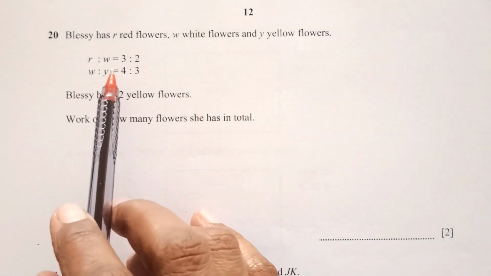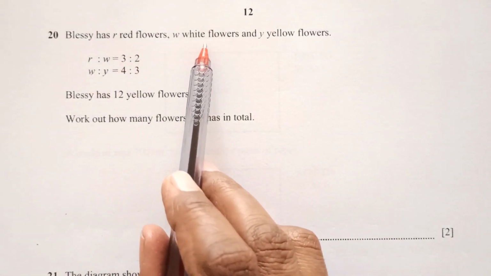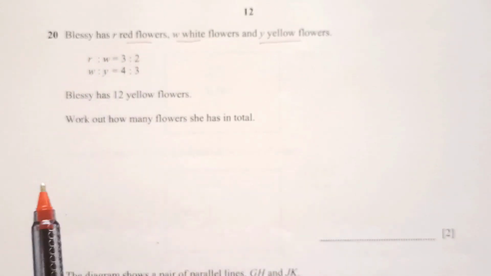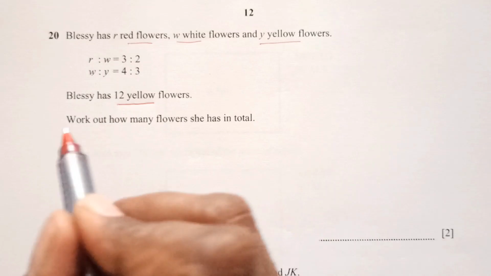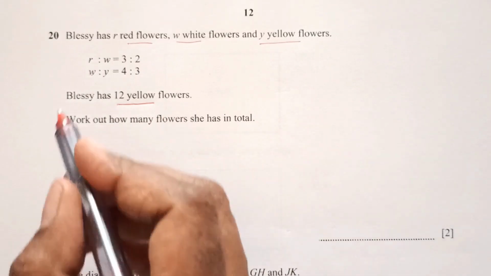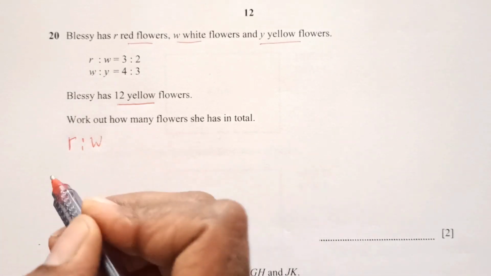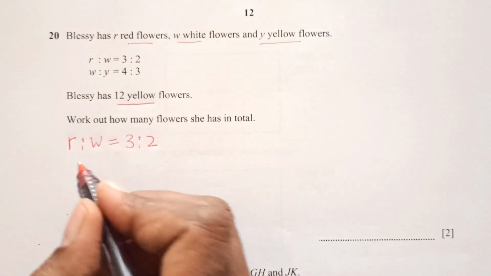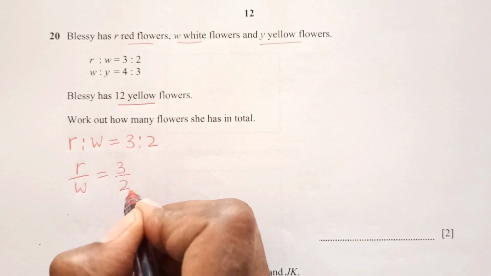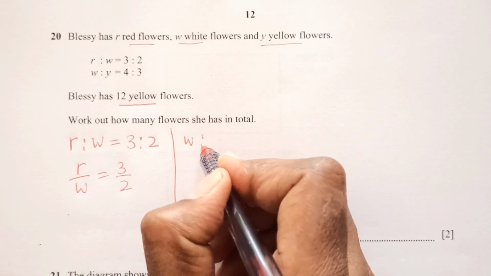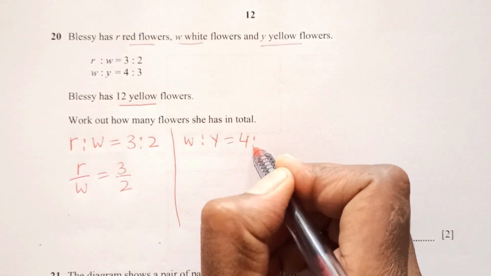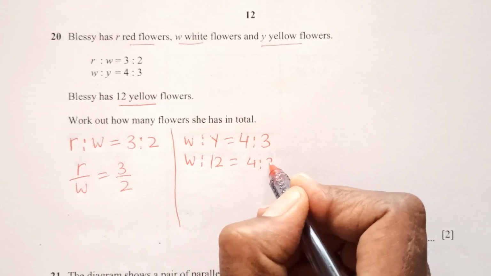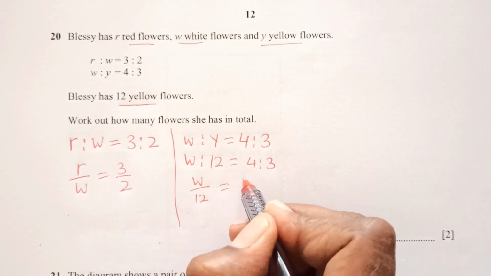Question number 20. Blassie has R red flowers, W white and Y yellow flowers. So we have three kinds of flowers here and the ratio is given to us like this. And Blassie also has 12 yellow flowers. So let's start. Red to white is 3 to 2, so we can write it down as R over W is 3 over 2. The second thing we are given, white to yellow is 4 to 3. White and yellow, we are given 12. So white over 12 is 4 over 3.